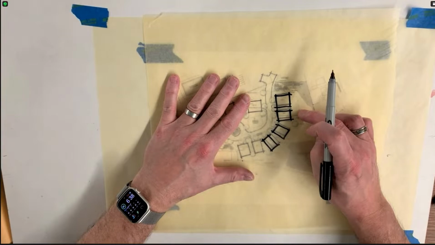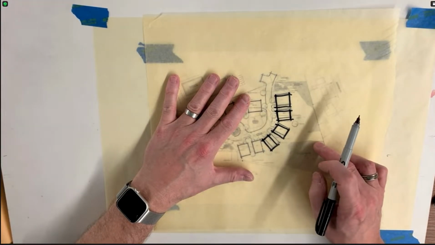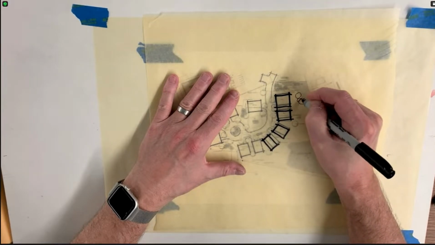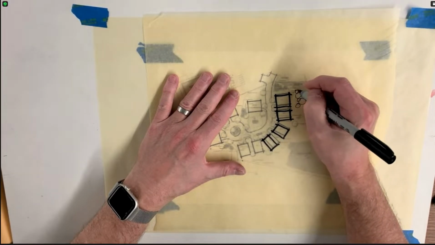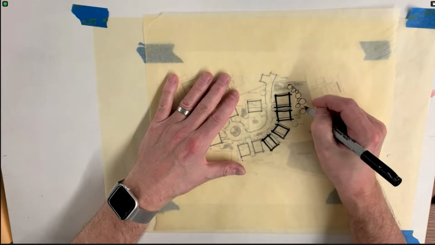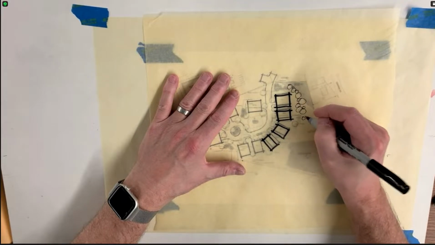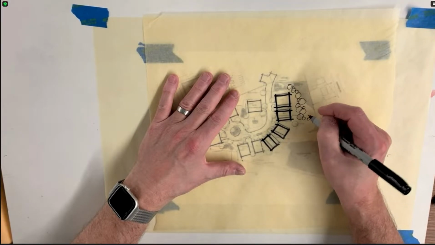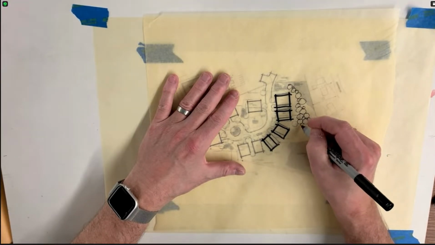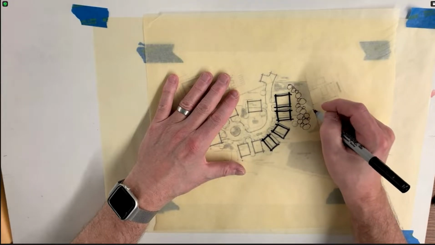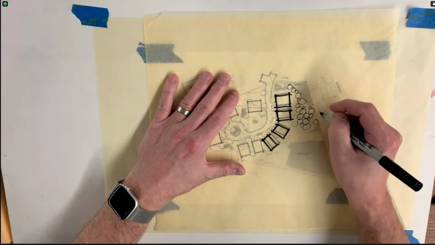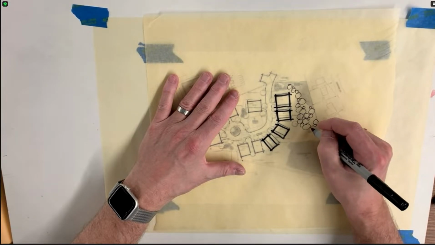I got a tree line that I think is right here. I've got wetlands here. So let's just start making some circles. I'm trying to keep them about the same size as what's there. I want to define the edge of those wetlands, and I want to have some that hang over the property line.